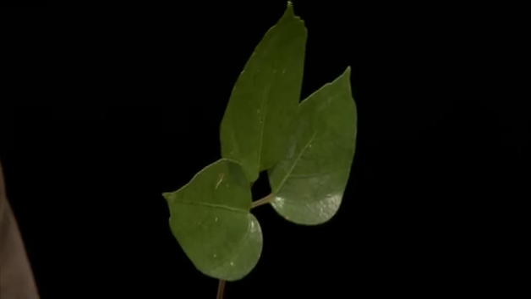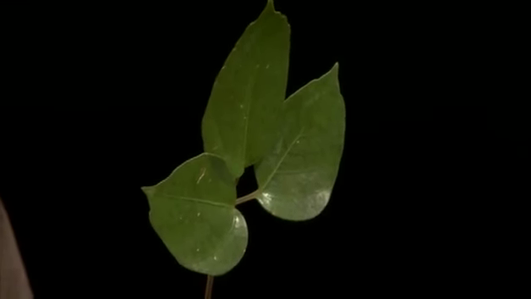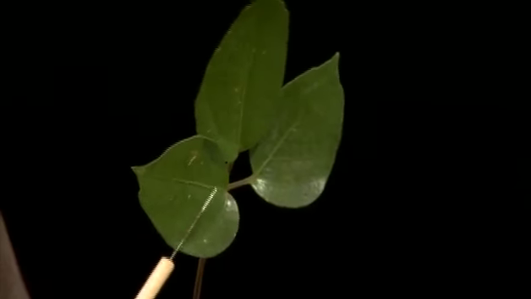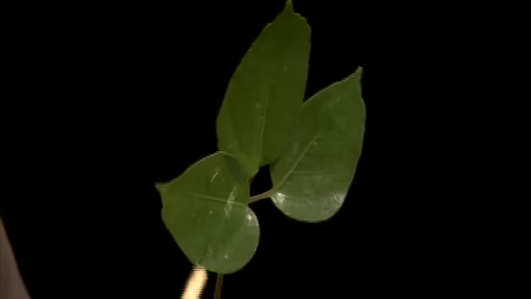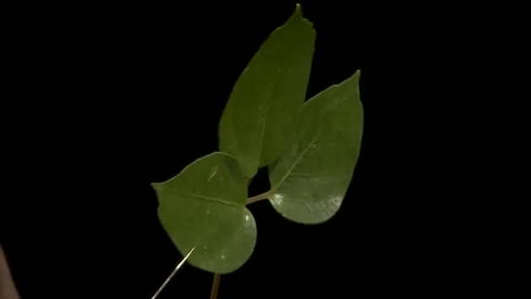And then this one has 3 leaflets. So is it pinnately compound or is it palmately compound? It's actually termed a different term. It's called trifoliate, also known as ternate, T-E-R-N-A-T-E. So those are some of our simple leaves and compound leaves.